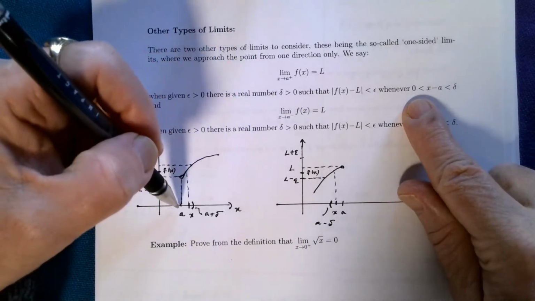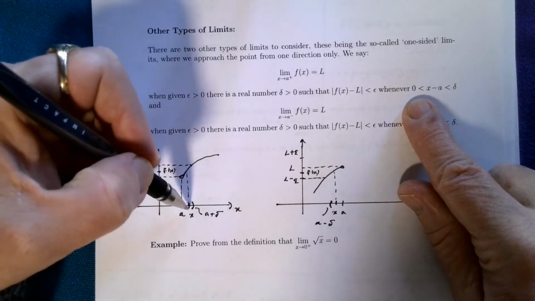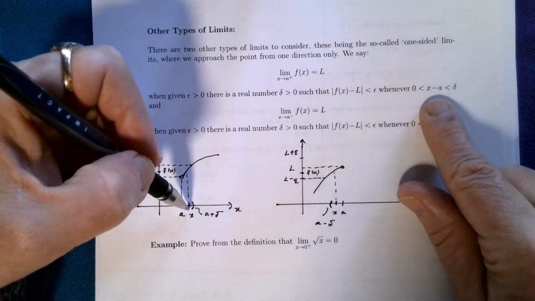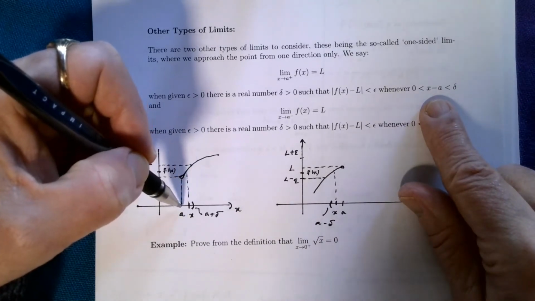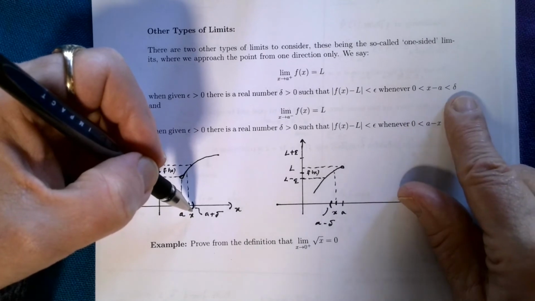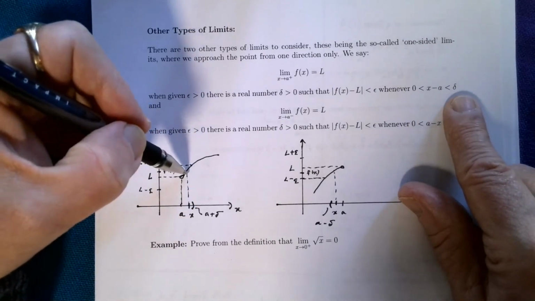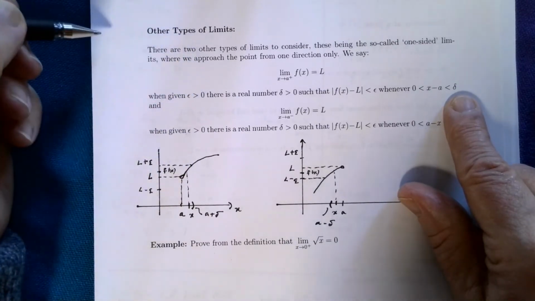That is, this time we're only approaching it from this direction. So the x is going to be bigger than a, so we don't need absolute value signs here now. The x is bigger than a, but less than the width of my band. And if I take an x inside this band, then the f of x is inside the epsilon band.